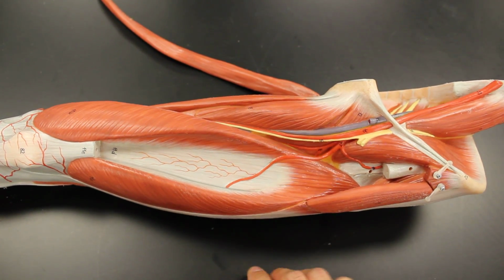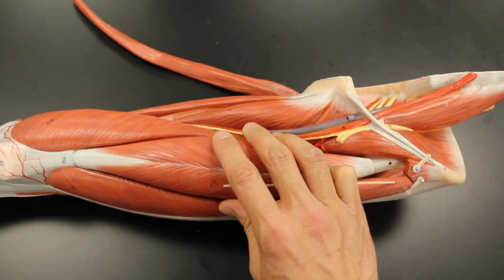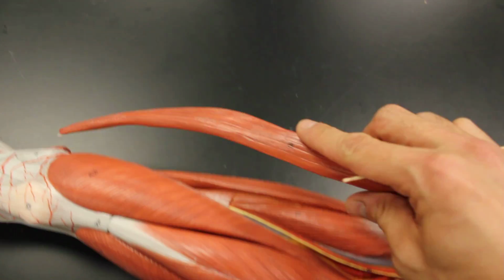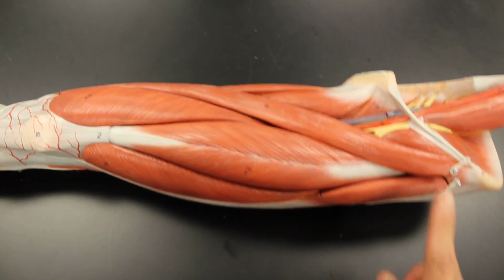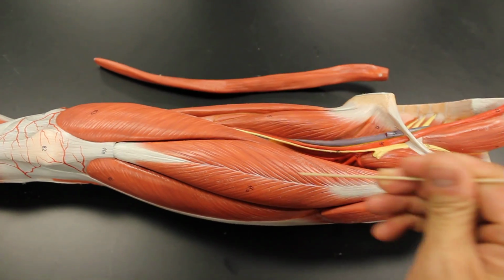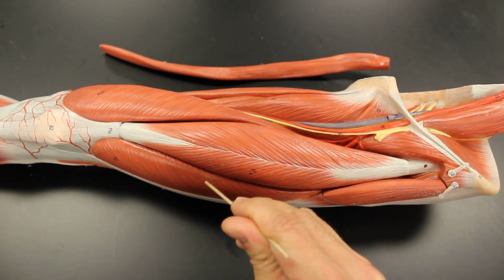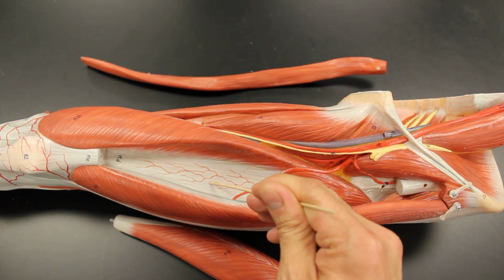So let's review again these different muscles. There's only, as I said, two. One which just has four heads. So we have the long Sartorius muscle here. So this is Sartorius, Quadriceps femoris, and the four heads: rectus femoris, vastus lateralis, vastus medialis, and then vastus intermedius.